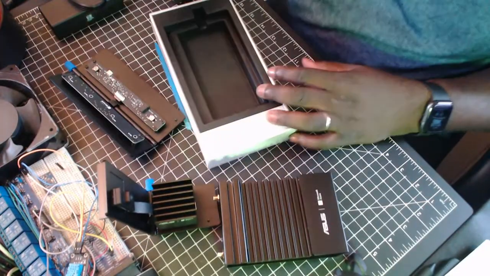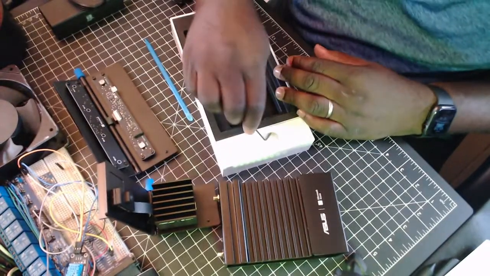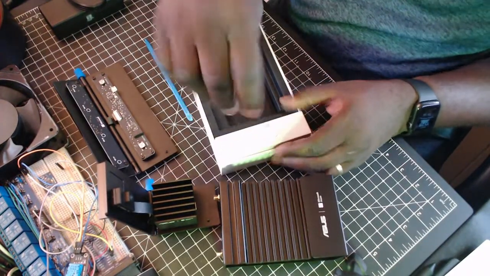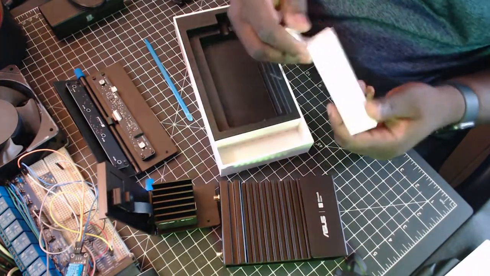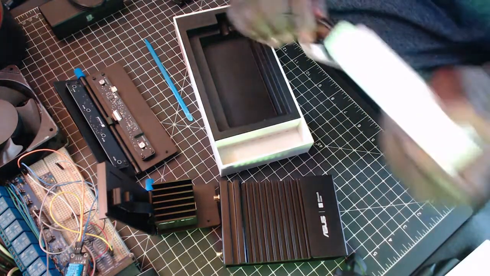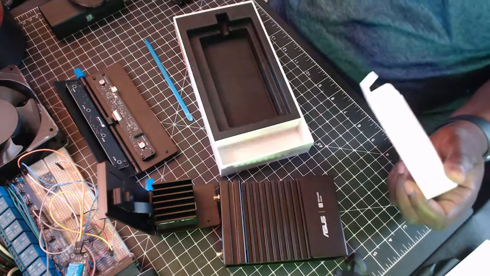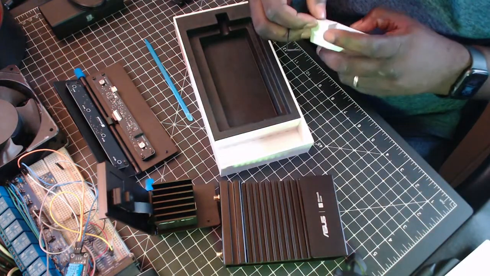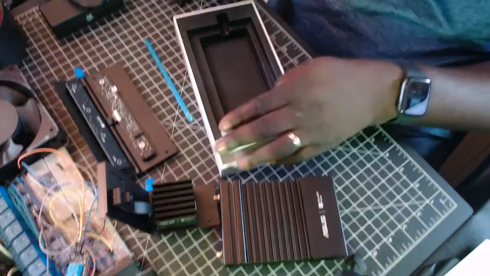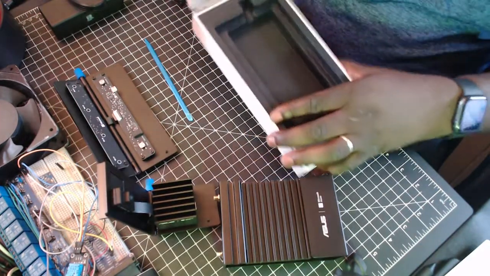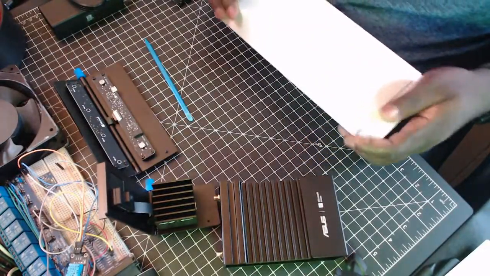Actually, I wasn't done with it. Let's see. Is there something here? I want to believe there's a USB cable here. Yes, there is, USB Type C. Awesome. There you go. Cool. So I'm gonna put this in, then I'm gonna cover this up, close this up.